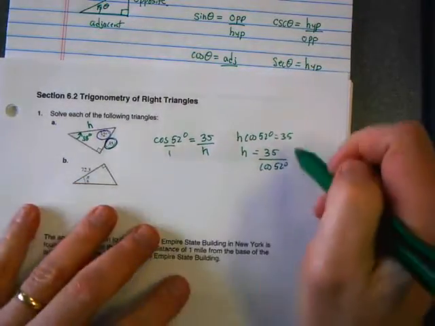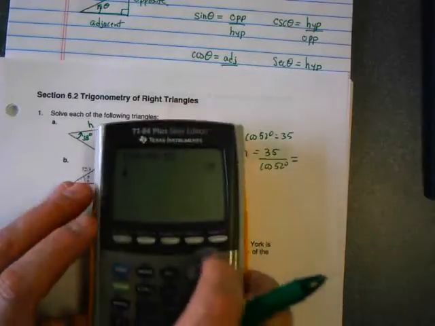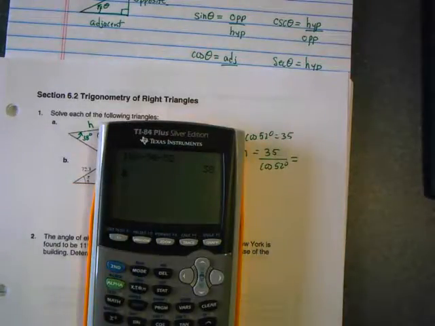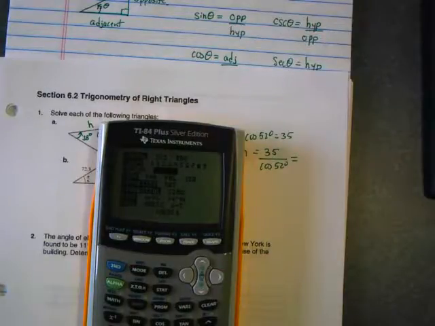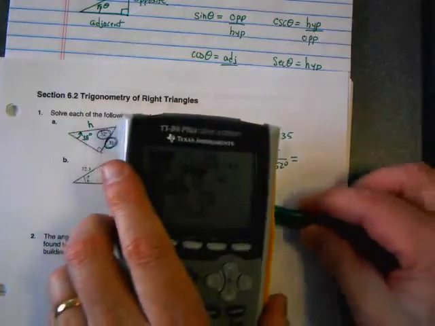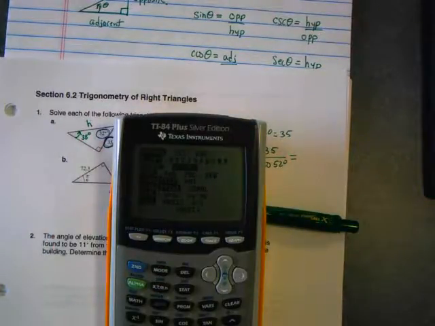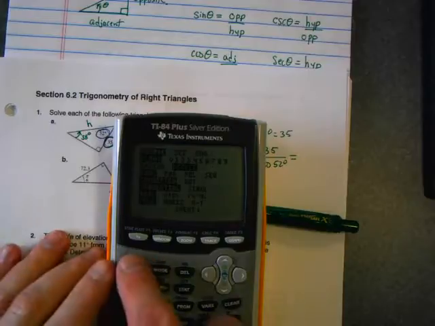And then I grab my calculator, and I'm going to type that in. But before I type that in, I need to hit the mode button and make sure that I'm in degrees. This is going to be a very common mistake at this point. We're going to be using both degrees and radians. If you're using degrees, make sure your calculator's in degrees. If you're using radians, make sure your calculator's in radians. Very easy mistake to make.